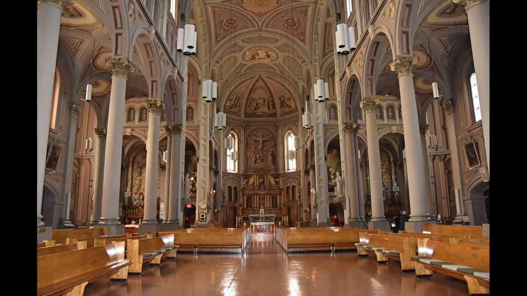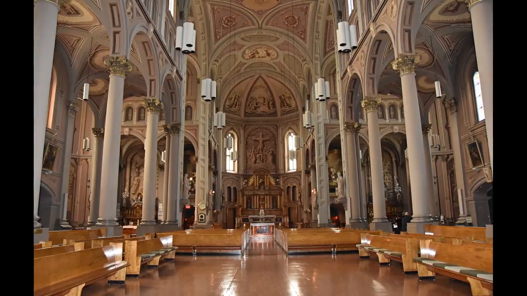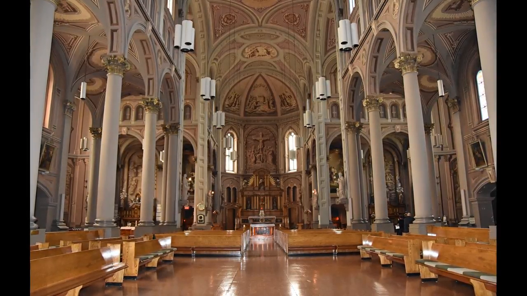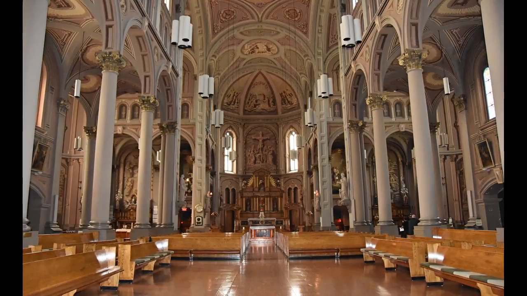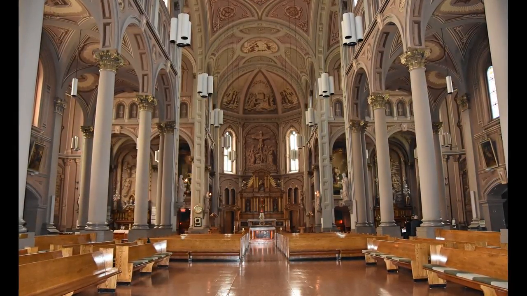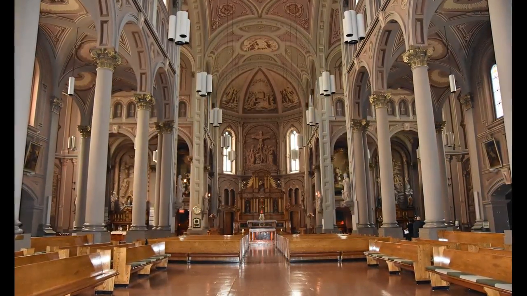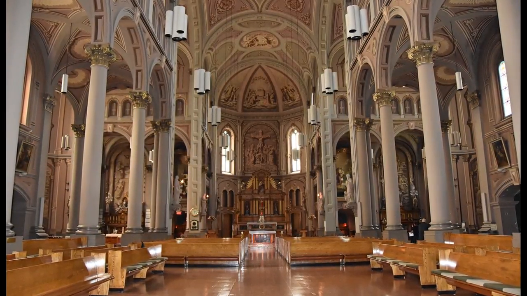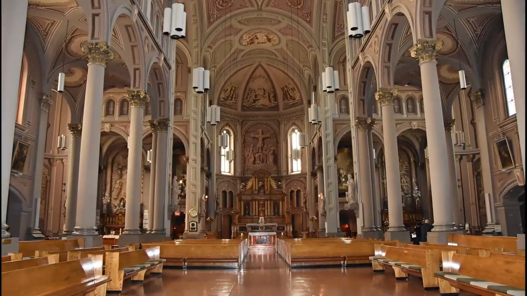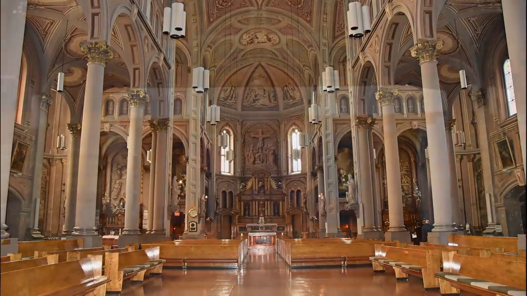The interior's wall decorations and frescoes done in the Illusion style are the work of painter Daniel Muller. They illustrate the history of salvation in the upper portion of the church, as well as scenes taken from the lives of saints and of blessed Jesuits in the lower portion of the church.